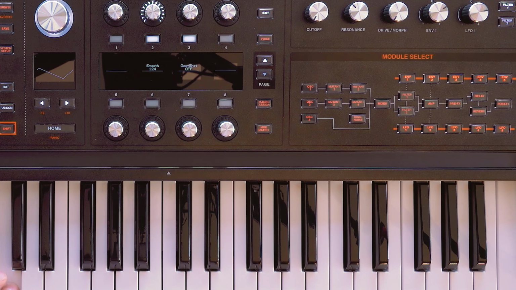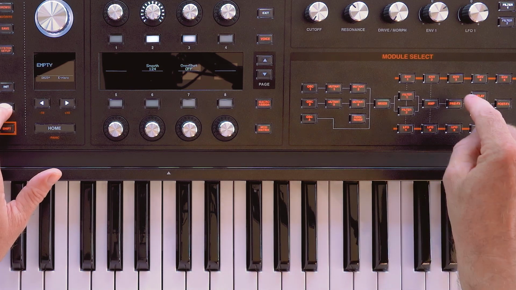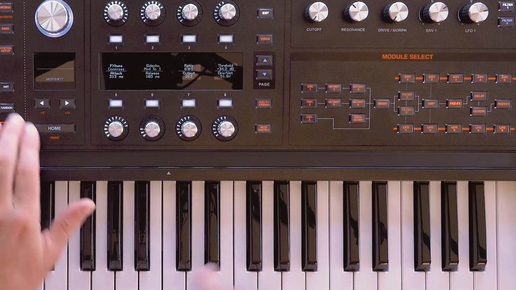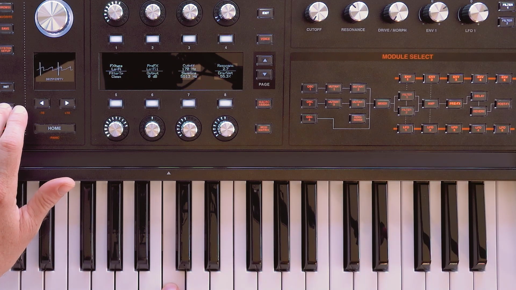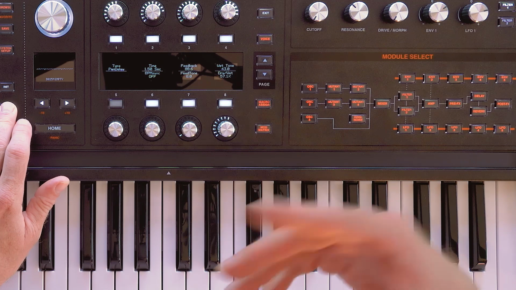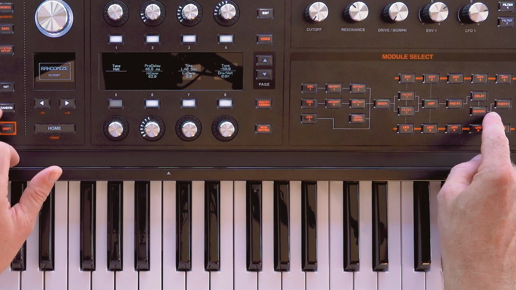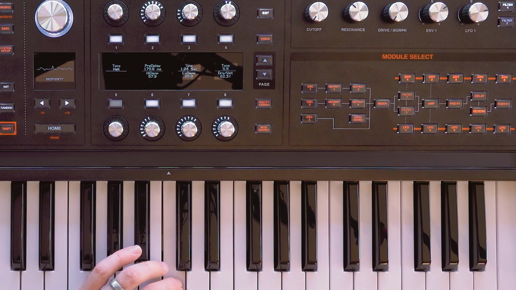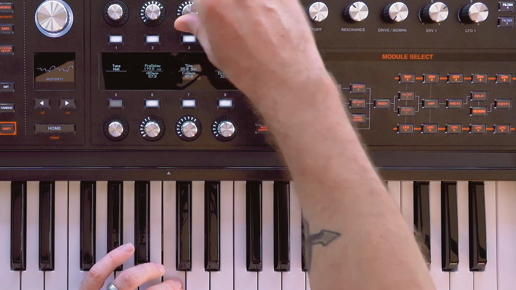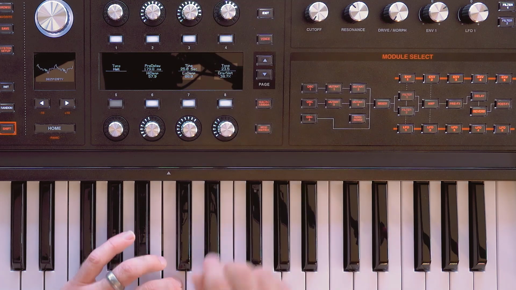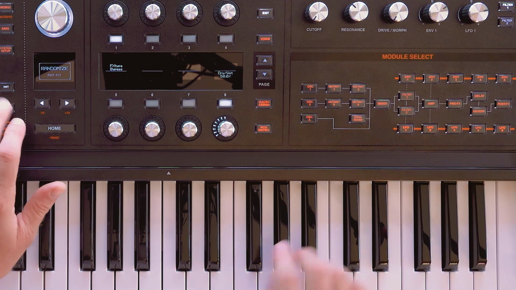Cool. So then we could randomize our pre-effect to something interesting. Sounds like we have some modulation on that. Randomize our reverb, and adjust to taste. And then randomize our post-effects.